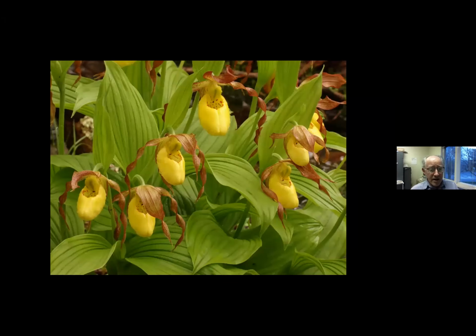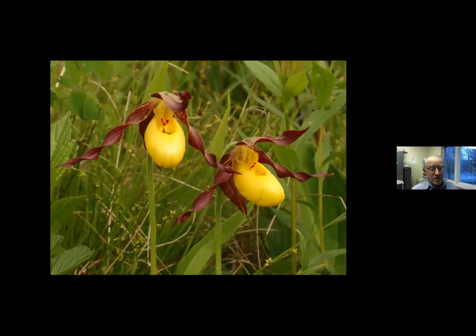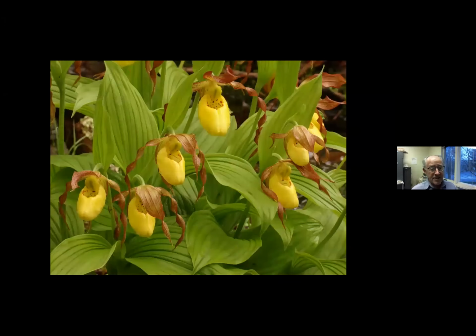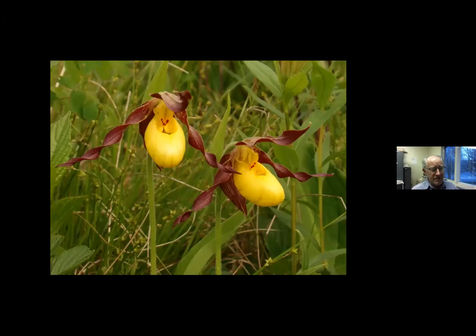Now, the yellow part, the asymmetric petal that looks like a shoe, is about 1.5 inches long in this plant. This is the smaller yellow lady slipper, Cypripedium parviflorum, variety makasin, amusingly. Now this, the lip, the yellow part, is about half the size of the larger one, even though I haven't photographed them in a way that shows that scale.